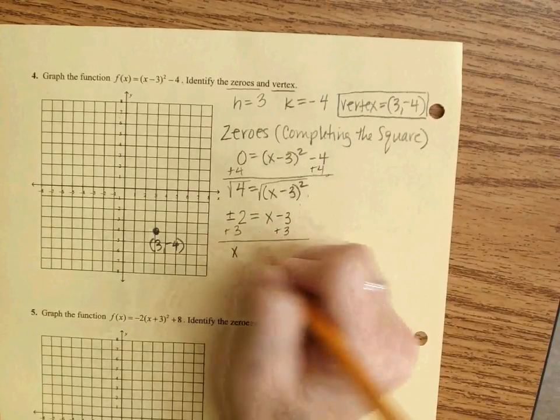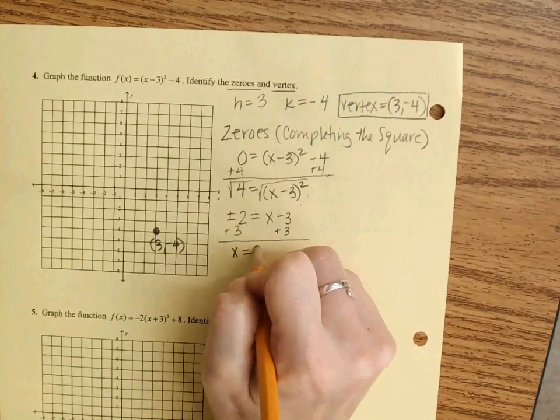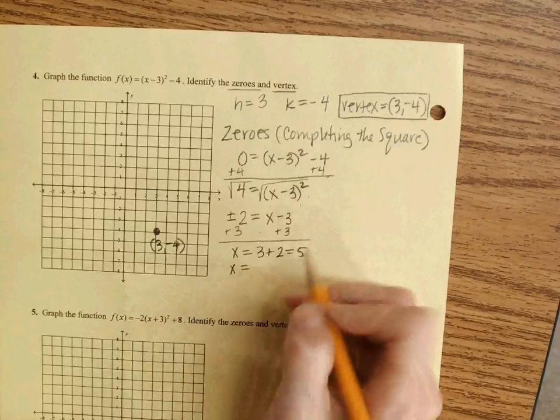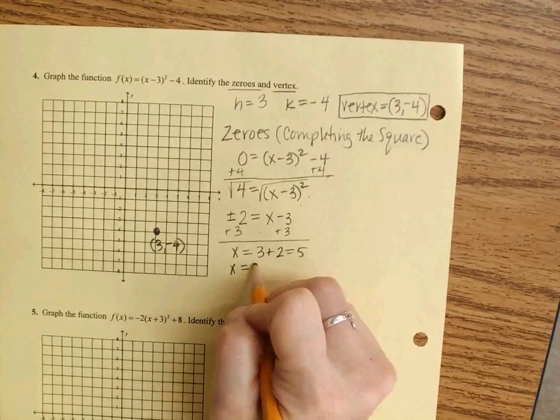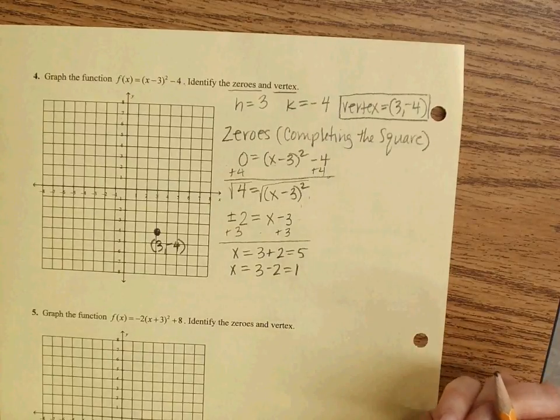So I end up with, and this is a step that I'm going to show you that you don't have to do, but I'm doing it for the sake of notes, 3 plus 2, which is 5. You could just write x equals 5. And then 3 minus 2, which is 1. So again, you can write just x equals 1.